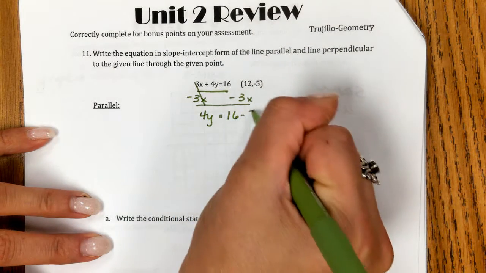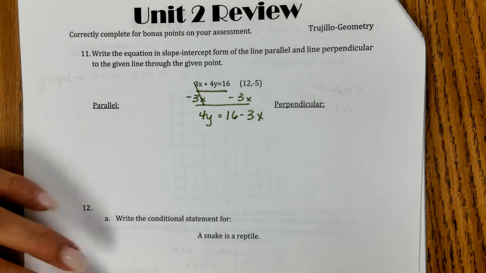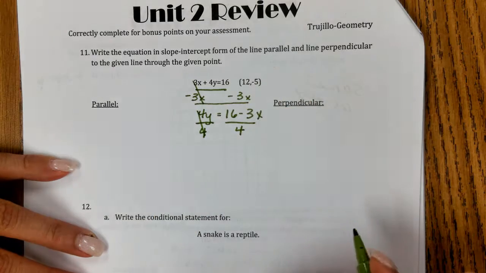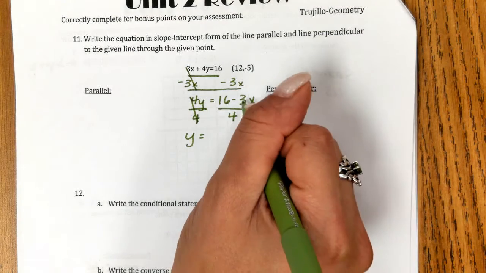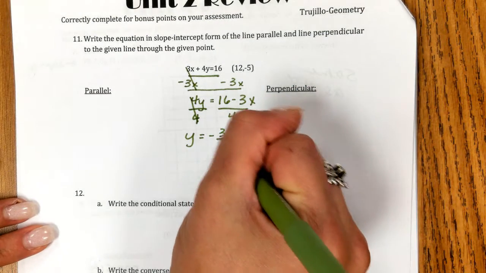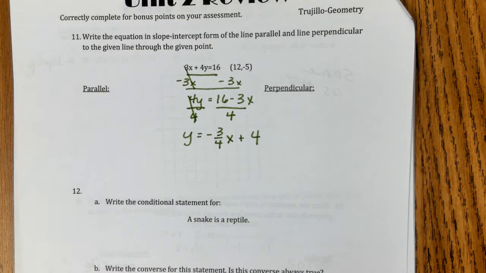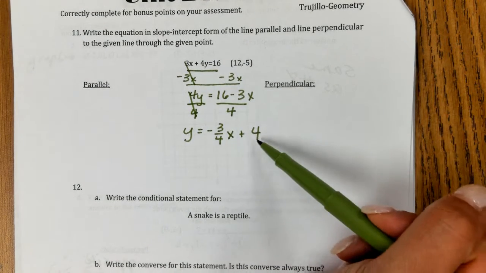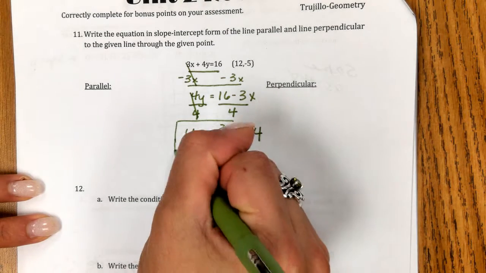4y equals 16 minus 3x, right? Or you could do negative 3x plus 16. And then I would divide by 4, divide by 4. y equals, if we're putting in slope-intercept form, then we would put this first: negative 3/4 x, and then this is positive, plus 4. So I'm going from here to here. Now from there, I'm going to again find parallel and perpendicular to this line right here.